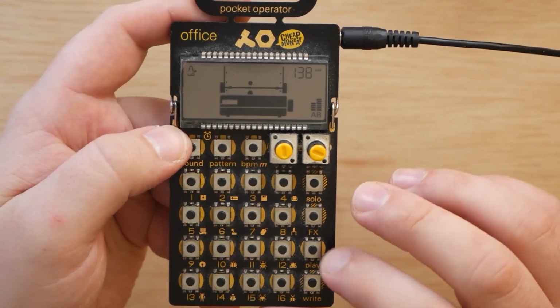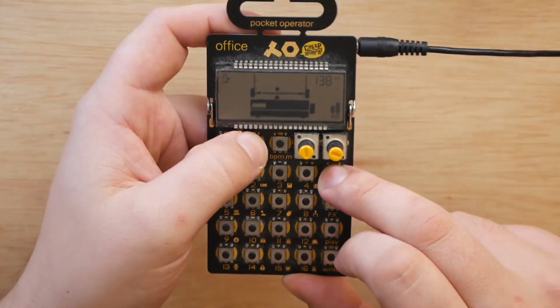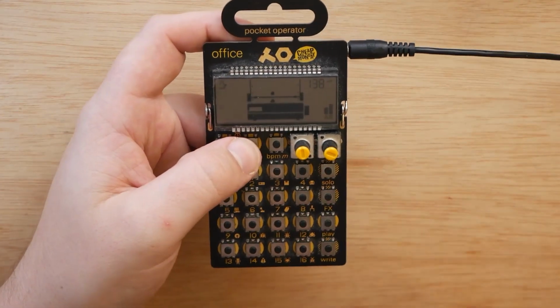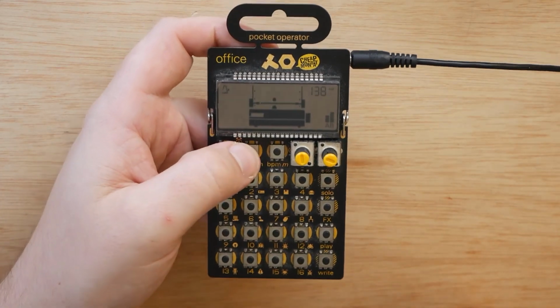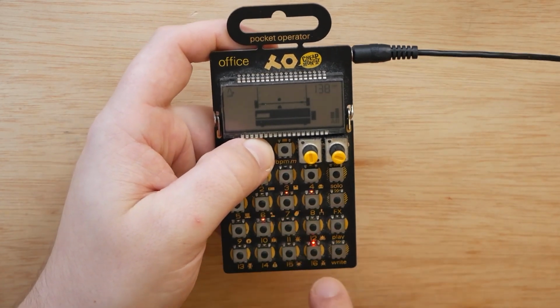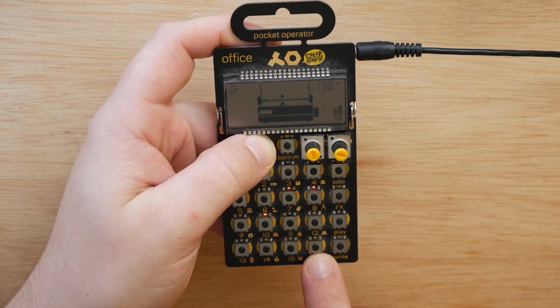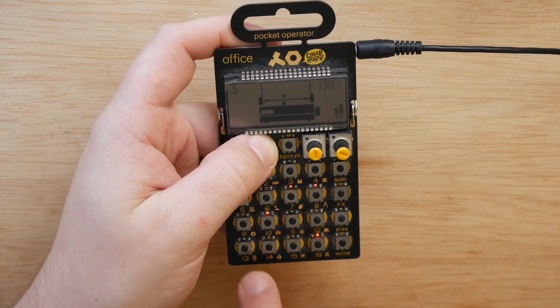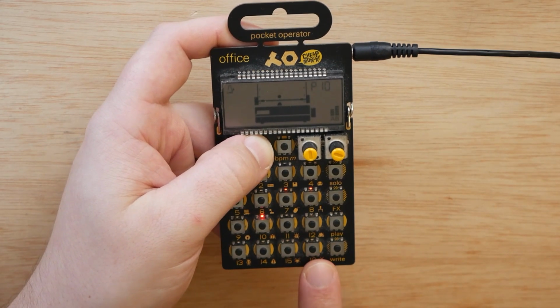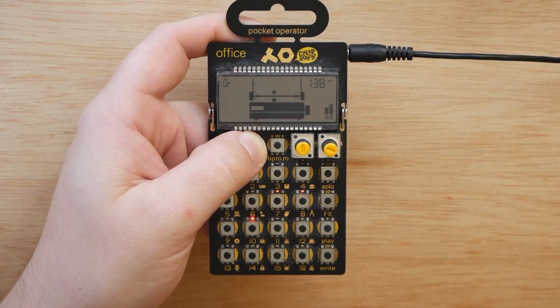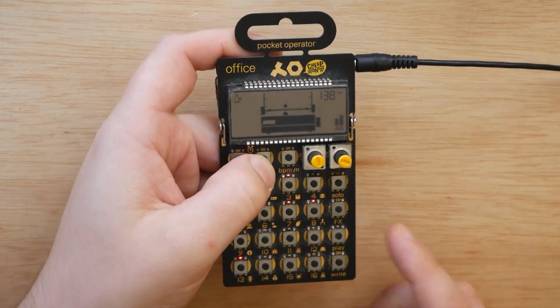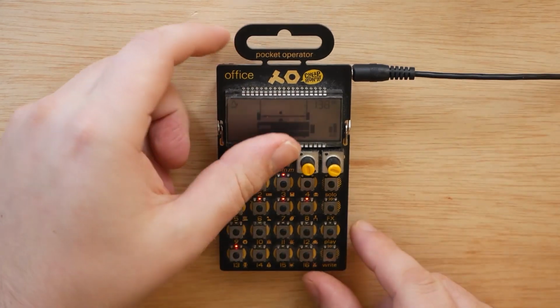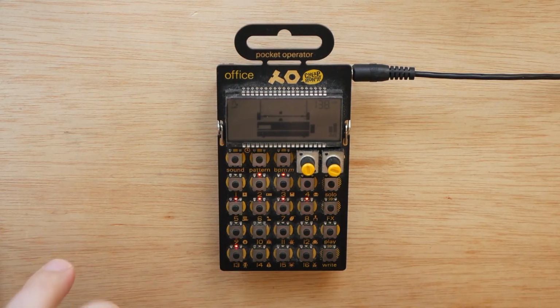So you're going to hold that button down, then you're going to tap the pattern button, and that's it. The pattern that you had selected is now deleted. When you hold the pattern button down, it's still going to be flashing because you have that pattern selected, but if you move away, you'll see that that pattern slot is now completely empty. Copying and pasting patterns is vital to navigating the interface and workflow of the Pocket Operators. That's basically what everything is built around, and it's a really, really great way to quickly build up a track.